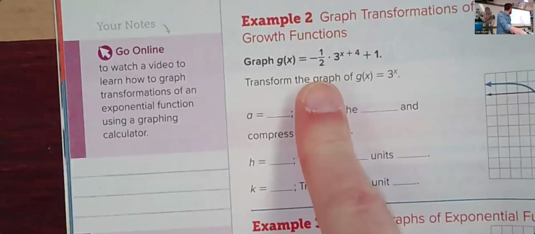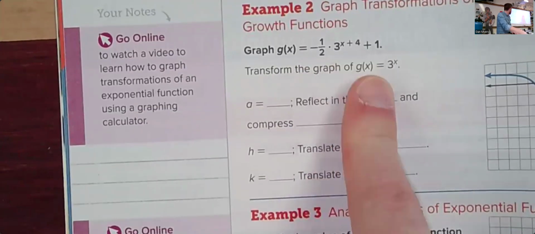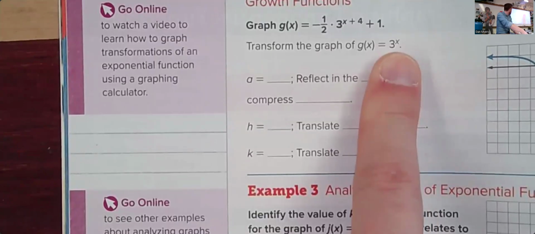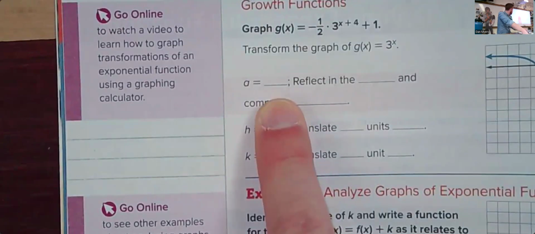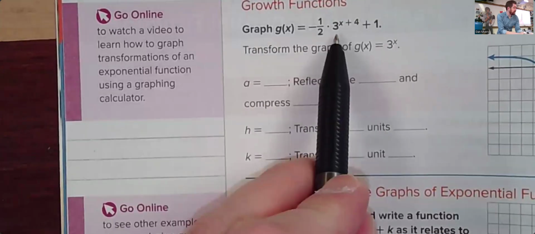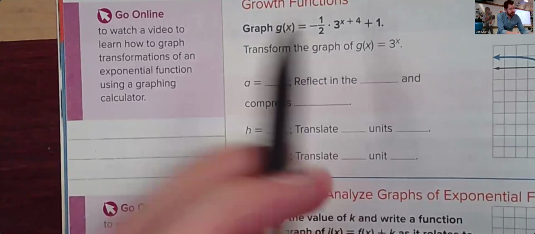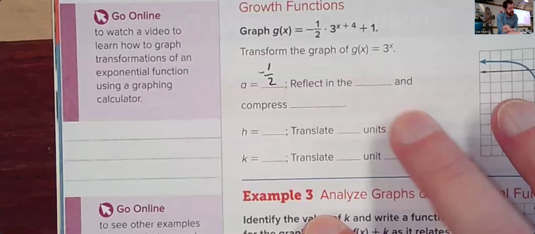So here we go. Y equals a times b to the x power here. So it's a transformation, and that's what I was just showing you a second ago. It's a transformation of the graph g of x equals 3 to the power of x. So the base function here is 3 to the x power. So the a value is equal to what? So if 3 is b, the number in front of it is a. So what's a? -1/2. All right, so a equals -1/2.